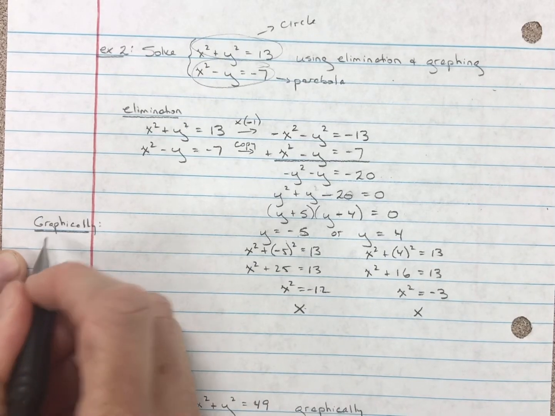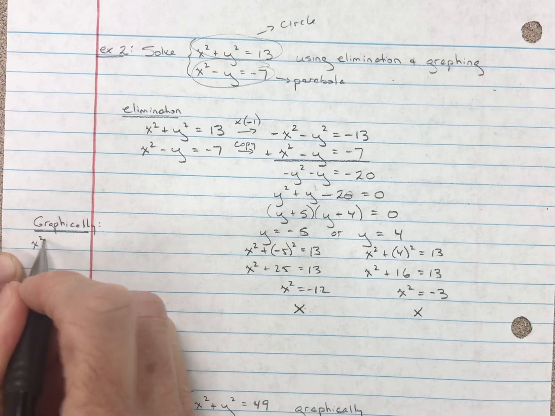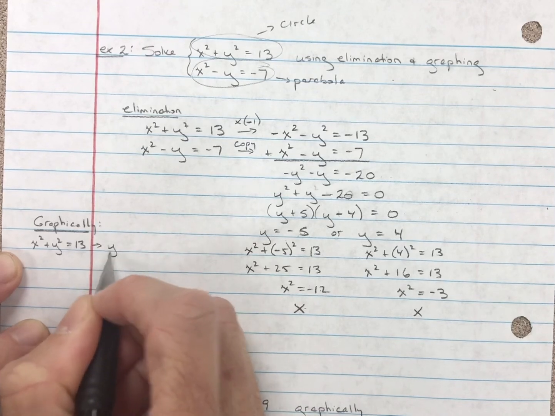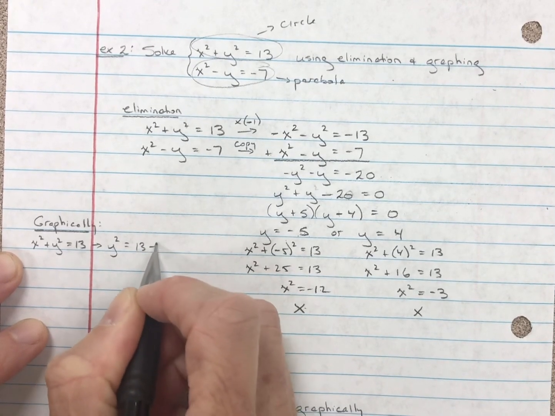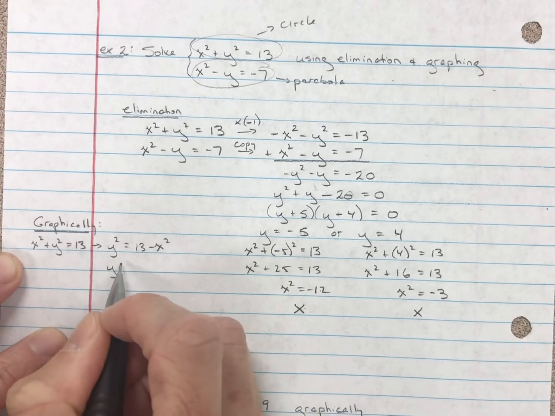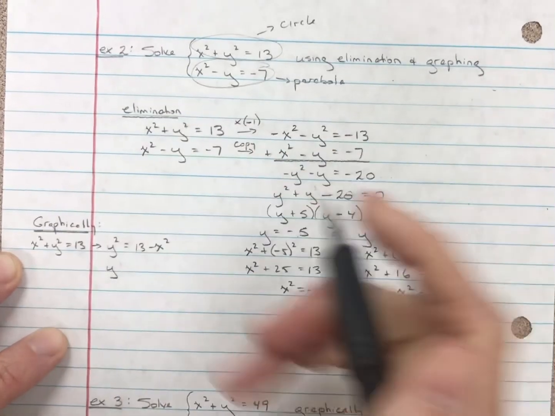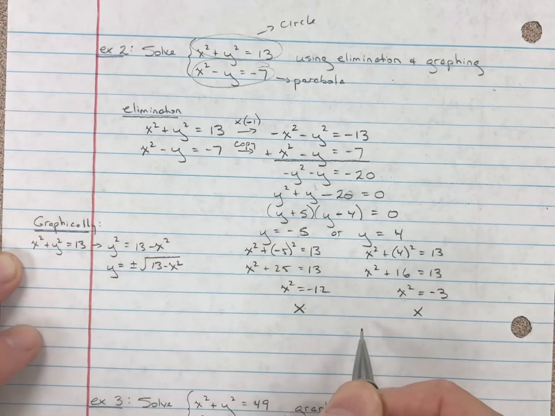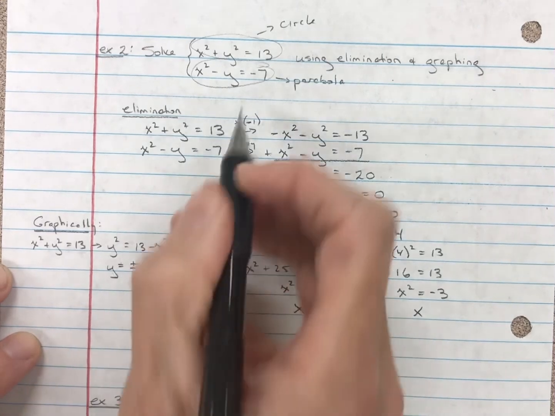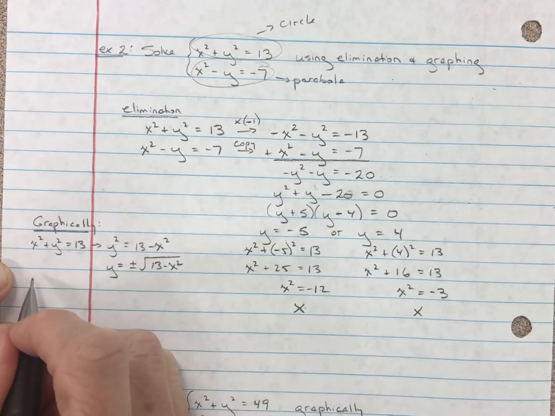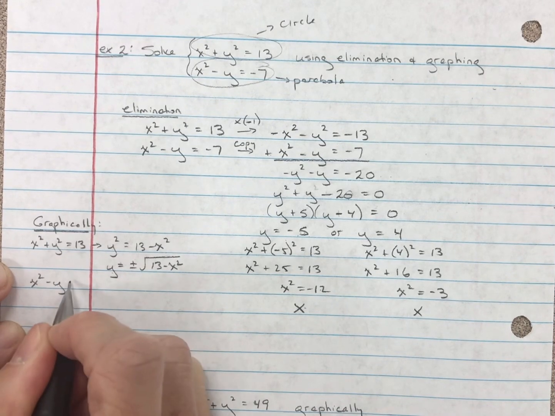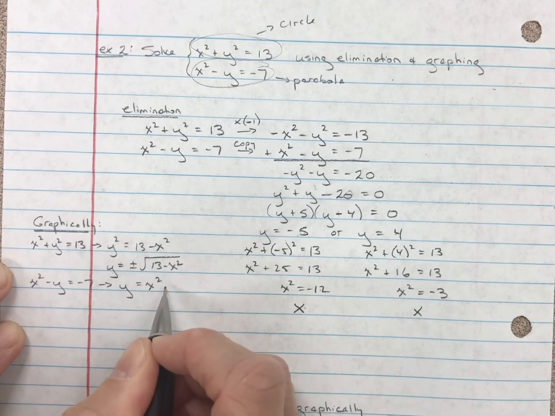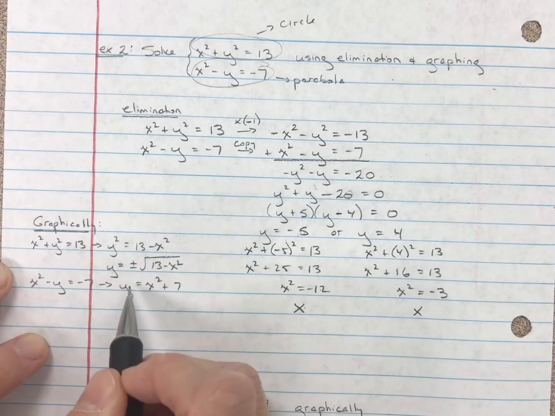Here's equation 1, x squared plus y squared equals 13. This gets me to y squared equals 13 minus x squared, which means y is equal to, whoops, I'm making a lot of mistakes today. y is equal to plus or minus the square root of 13 minus x squared. Okay, there's my y1. Let's do equation 2 and solve it for y. This one's a fair piece simpler. y is equal to x squared plus 7.